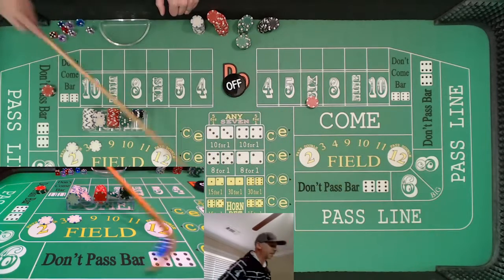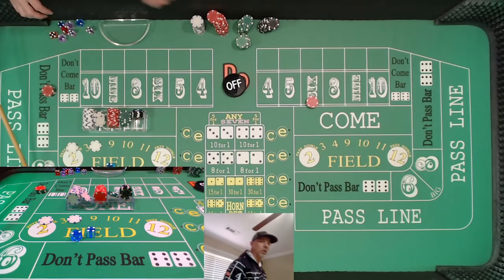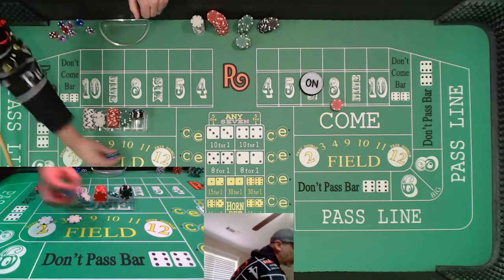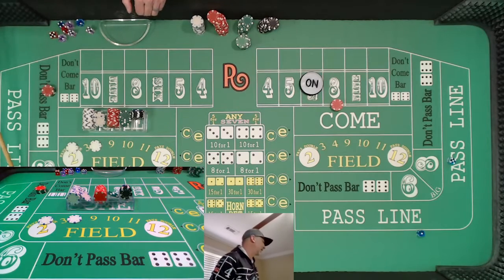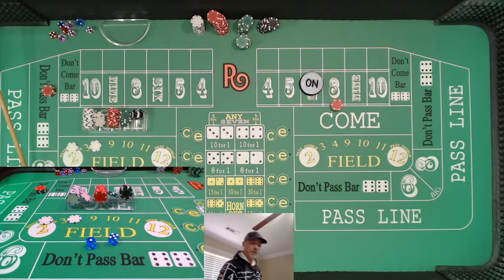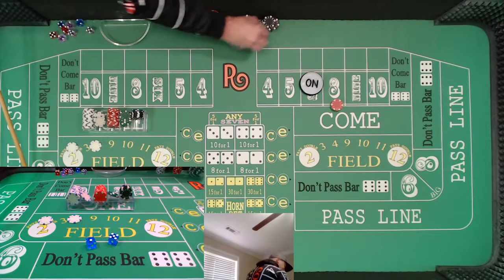6. 6 easy. And that's okay. It's cooled off a little bit. We'll move that $90 to that 8. We're playing the 8 now. And the 7. And that 6 hits. You can't make it up. You cannot make it up.